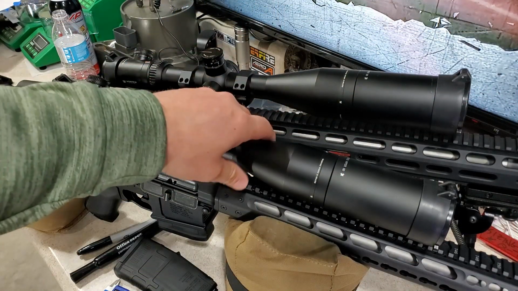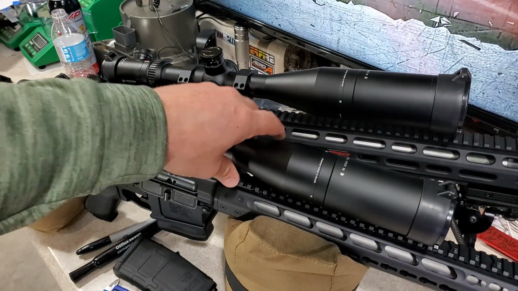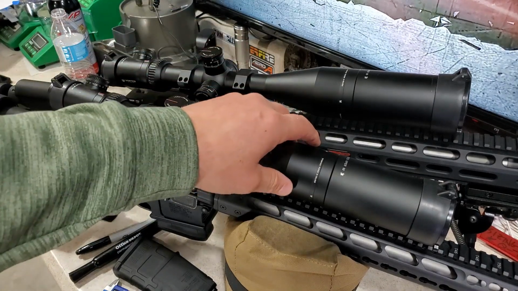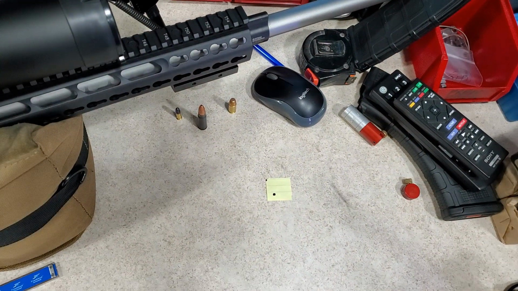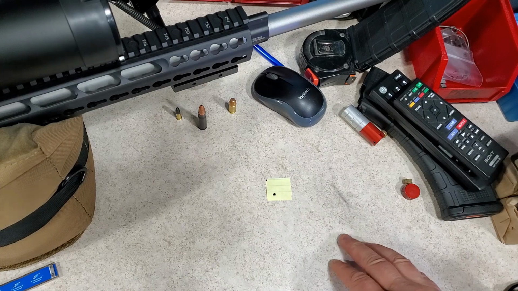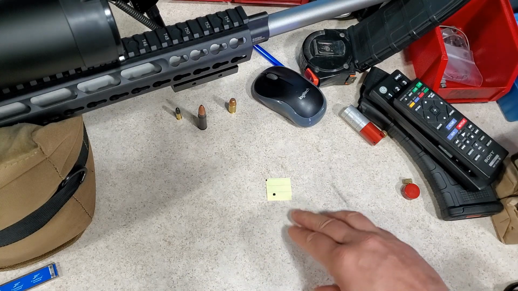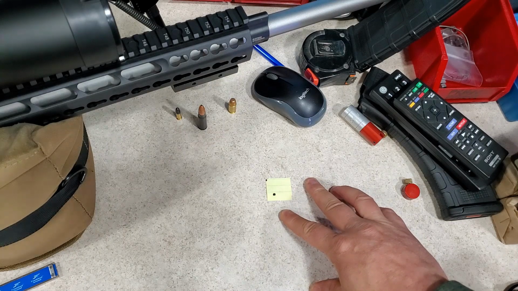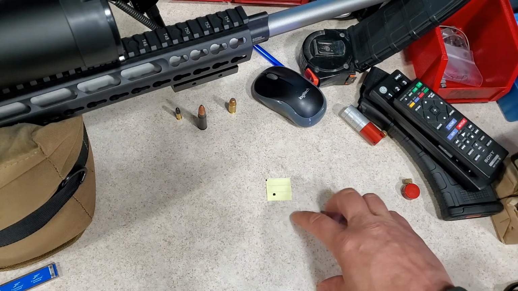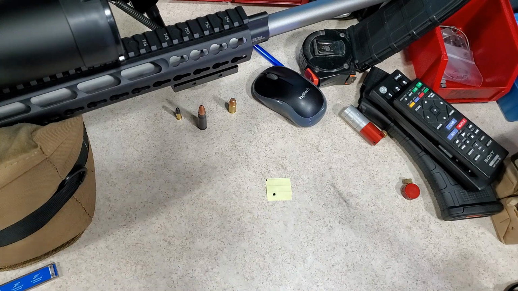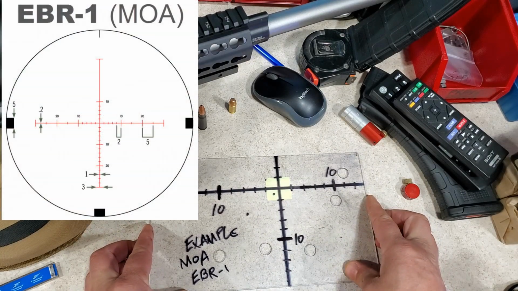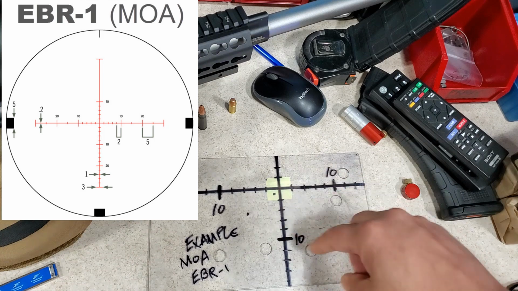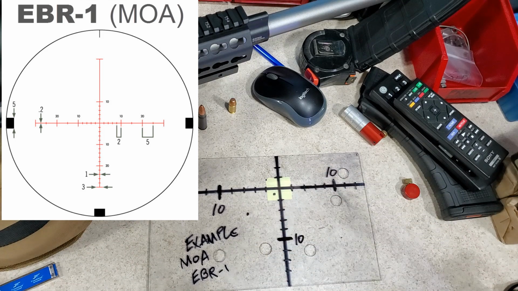Now, using this specific Vortex Venom PST scope as an example, this has an EBR-1 MOA reticle. And say you go out to your favorite 600-yard range and you notice in front of that dirt berm that you usually shoot at is a new steel plate. It's never been there before, but you know for a fact that this steel plate is at 600 yards. Now, I have this piece of plexiglass laying around. I made this cheesy EBR-1 reticle, at least part of it. And it's just an example of the reticle that's in this scope.